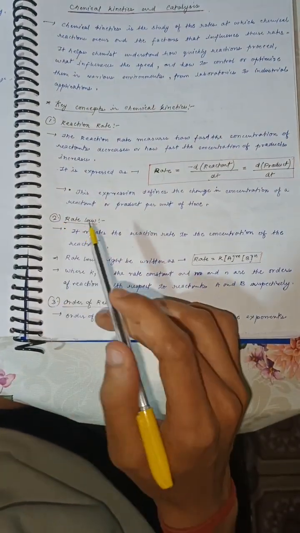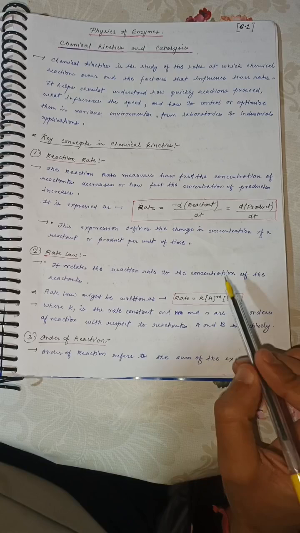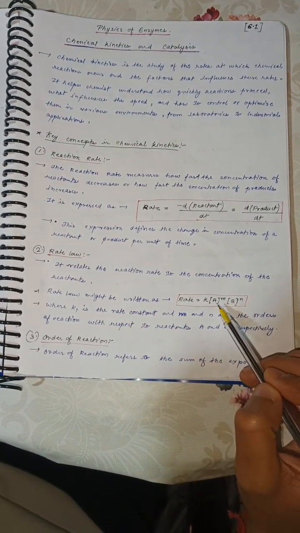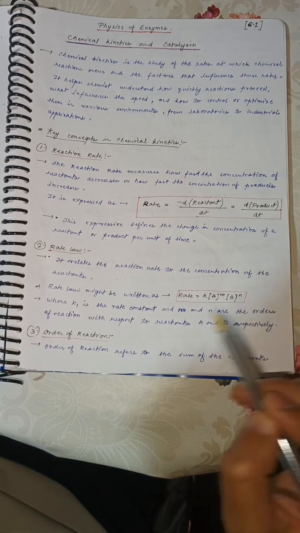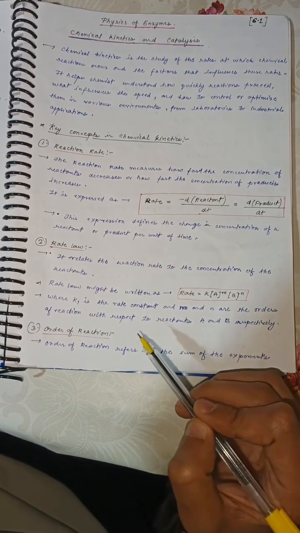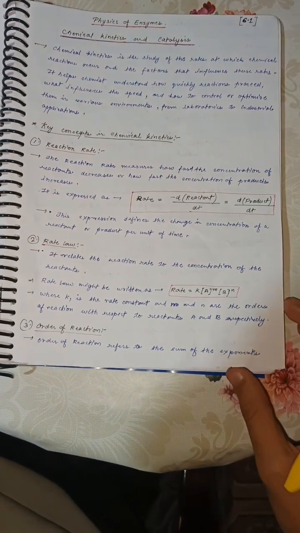Second key concept is the rate law. It relates the reaction rate to the concentration of the reactants. The rate law might be written as rate equals k times A to the power m times B to the power n, where k is the rate constant, and m and n are the orders of reaction with respect to reactants of concentration A and B respectively.